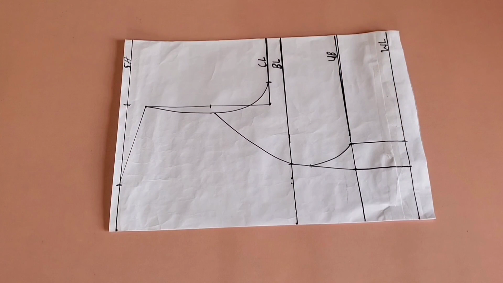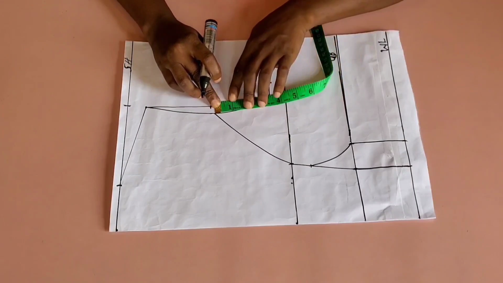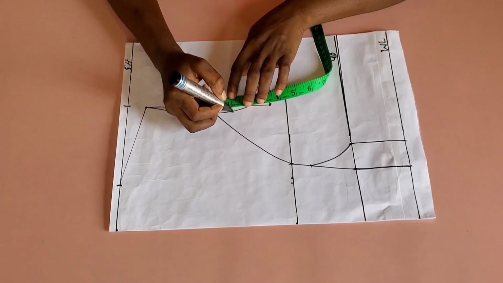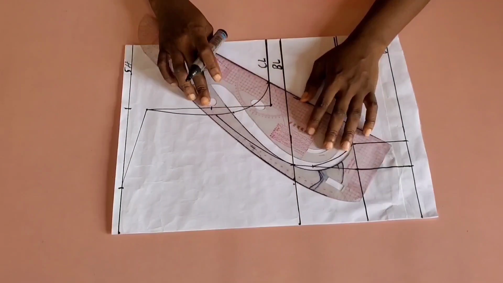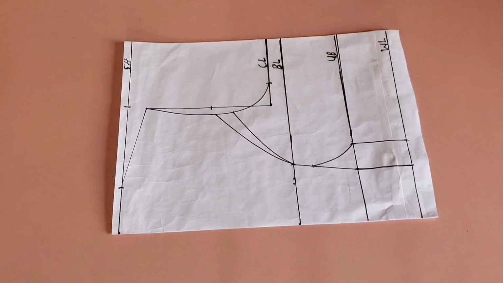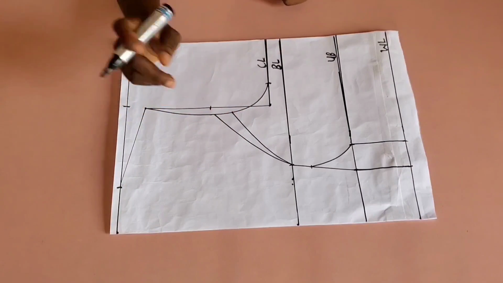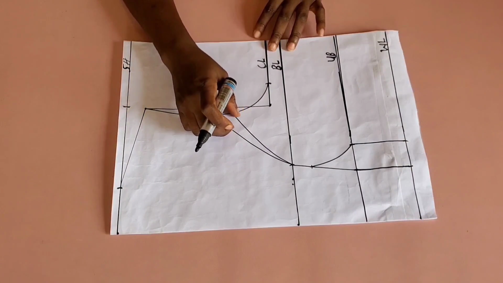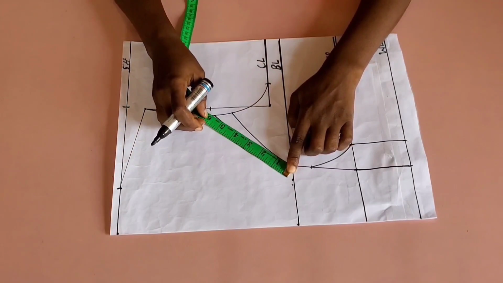The next thing to do is to measure the armhole dart. From this line, I'll come down by 1 inch, that is the dart measurement, and I will connect the point to the bust line with a curve this way. Now that we measured our armhole dart, we are not going to leave it this way, because if you do, when you transfer your pattern to your fabric and you join them, one part will be longer than the other. You can go ahead to measure each line to confirm what I said.